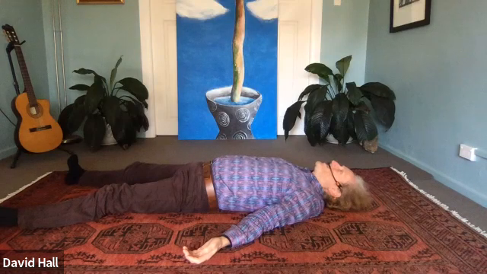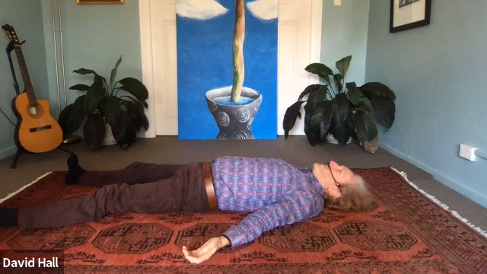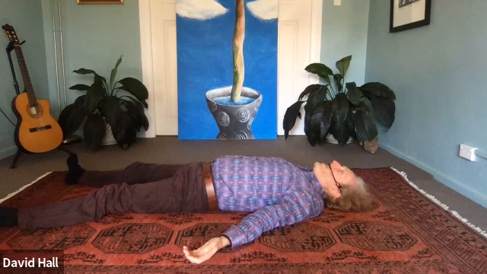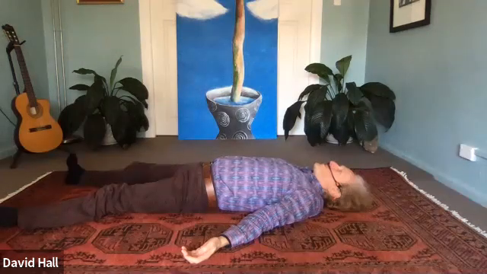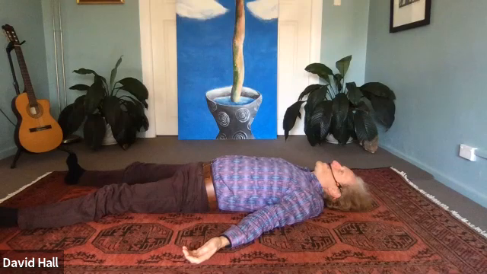Now try just lifting your rib cage just a little bit and then pressing it into the floor. You may feel when you lift your rib cage, your shoulder blades come toward each other, and as the rib cage presses into the floor, the shoulder blades come apart. So just lifting the rib cage up and pressing it down.